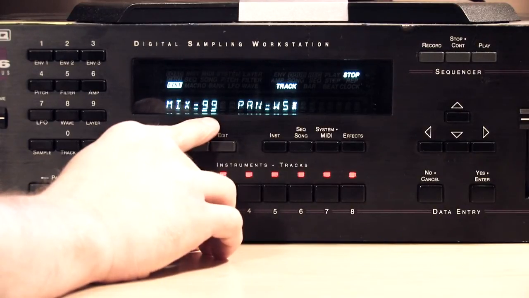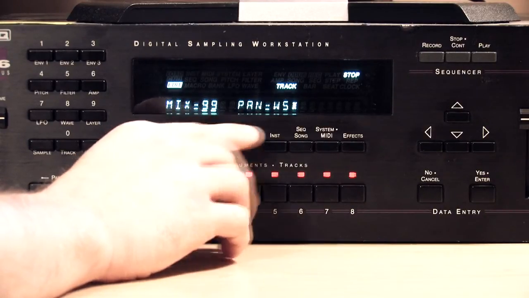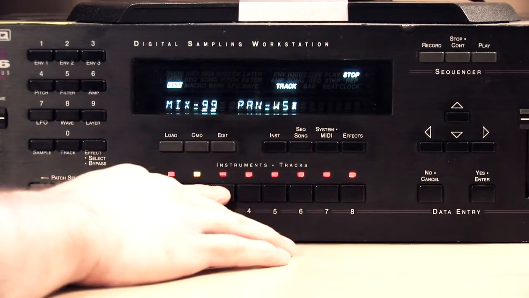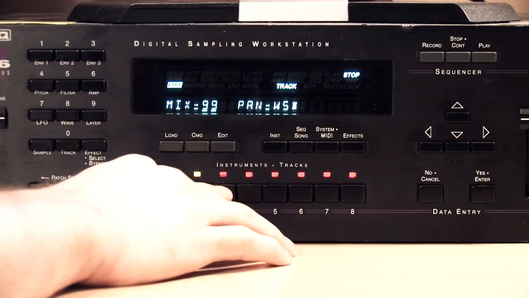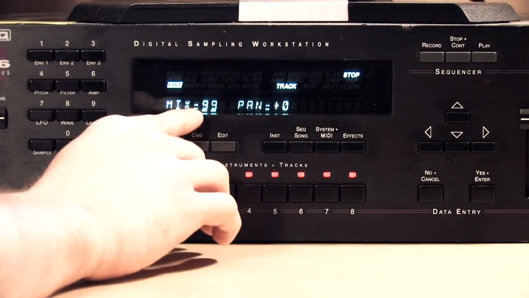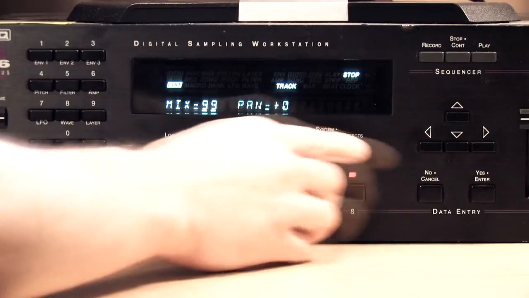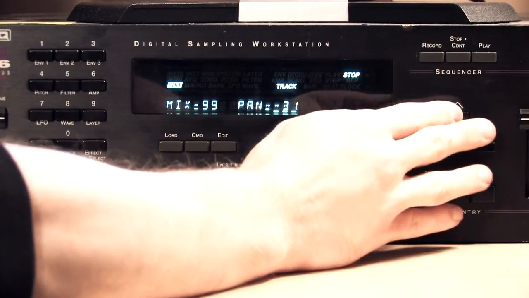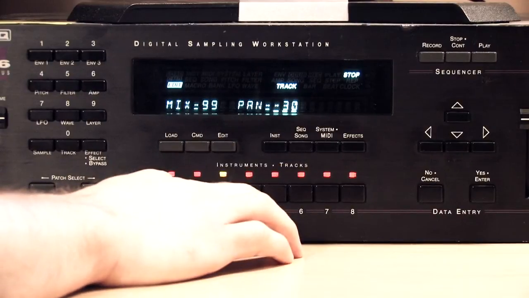This is just bass. I want that up high, and the panning should be centered in the wave sample, so that's fine. The bell sound, I do want that pan to the side, so I'm going to change that to negative 30. The drone, I want that centered.